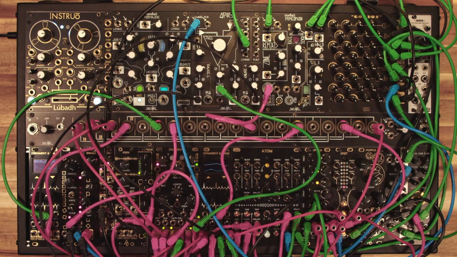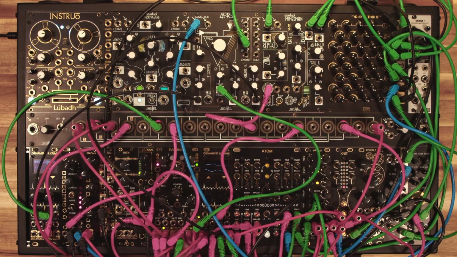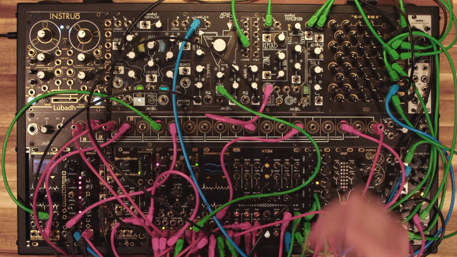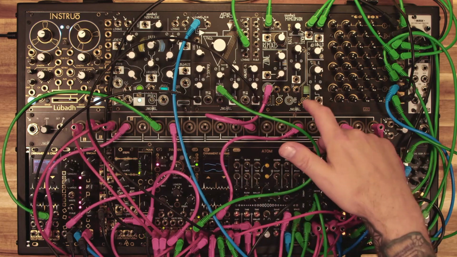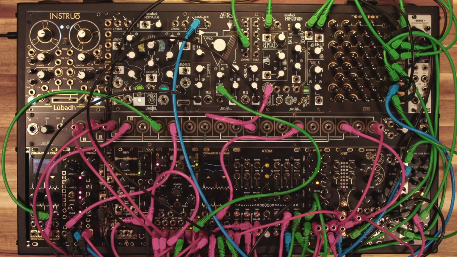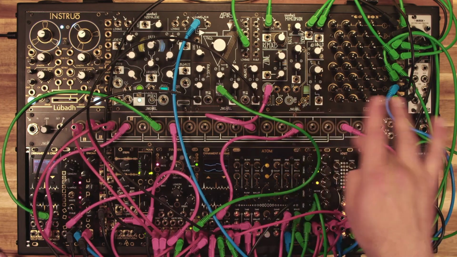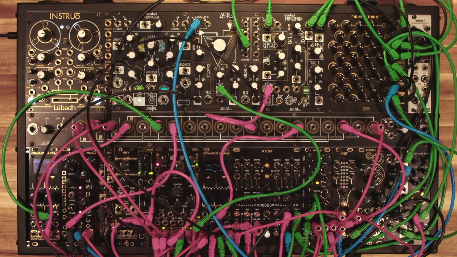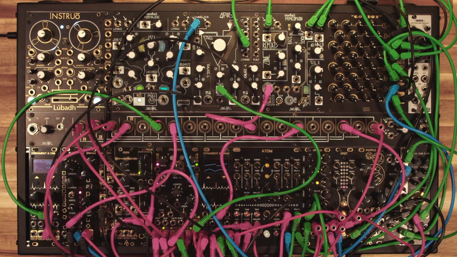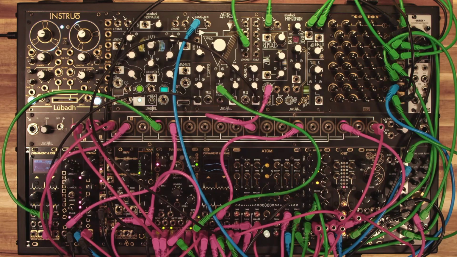So I'm using the CV outs from Pachinko to send 1 volt per octave information to Atom, Rings, and Knit. Even though Knit isn't really all that melodic, it's still in key and changing pitch ever so slightly with the other two. And you can see I've got that multed out here, so I've got a lot of double duty here.